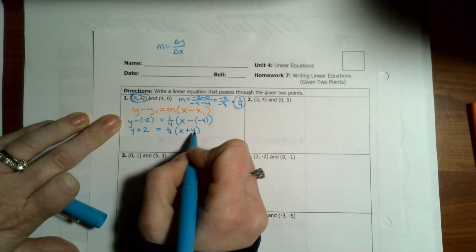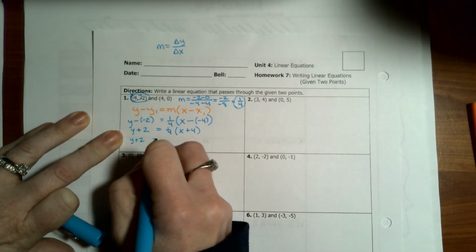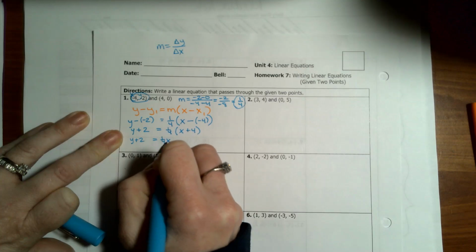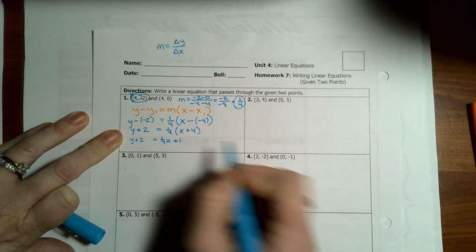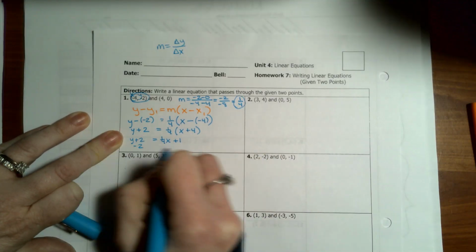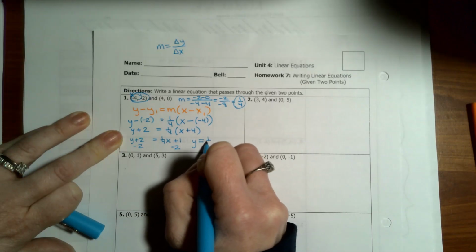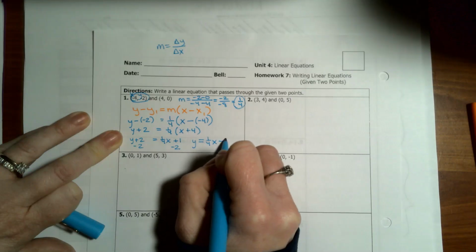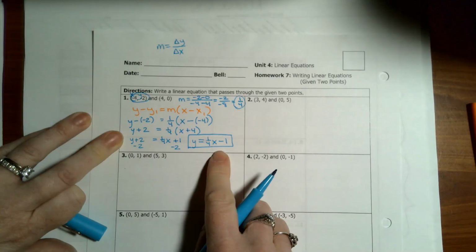Then, if we distribute this, we end up with y plus 2 equals 1/4 x, and then 1/4 times 4 is just 1, so that's plus 1. We're going to subtract 2 from each side, and we end up with y equals 1/4 x minus 1. So that is your equation in slope-intercept form.